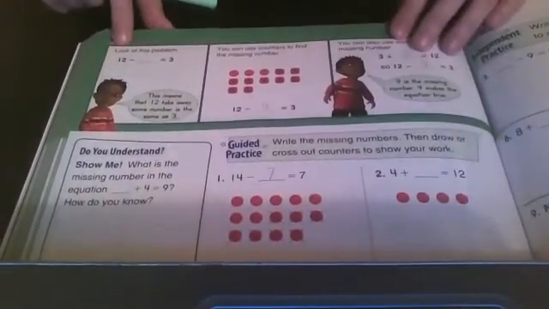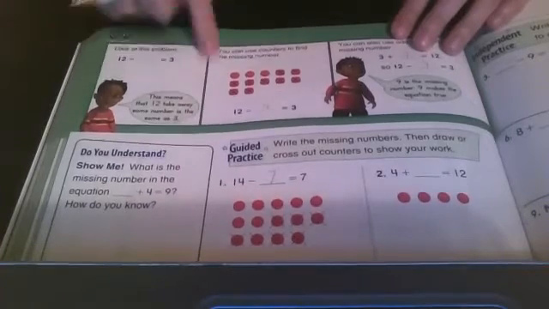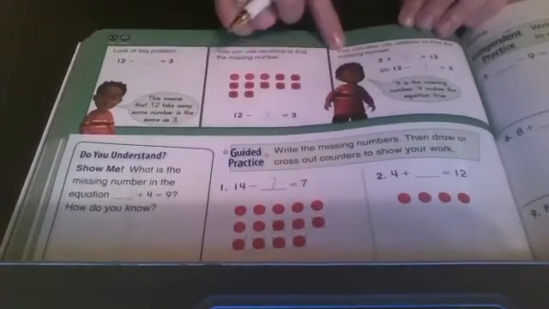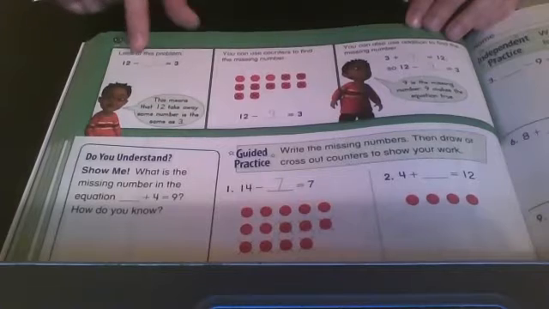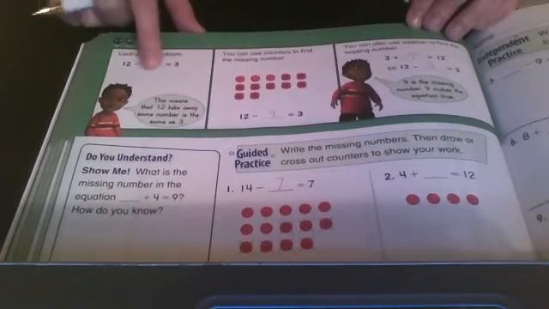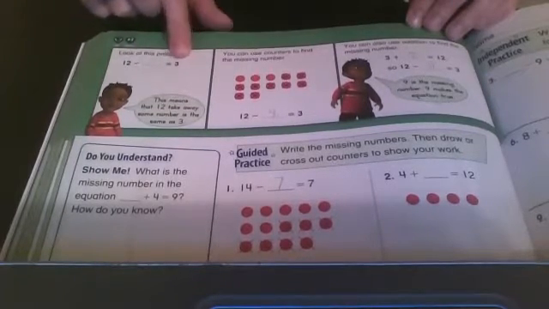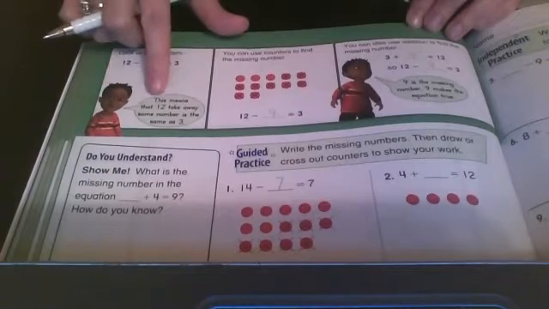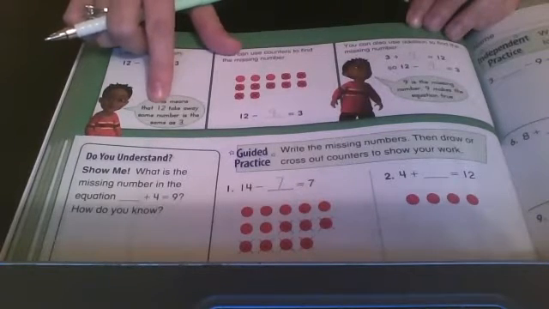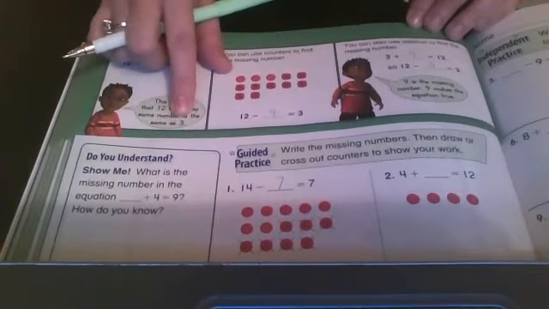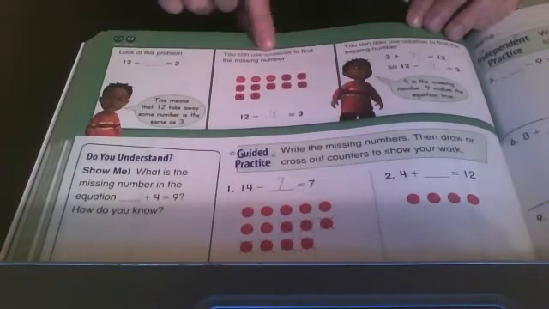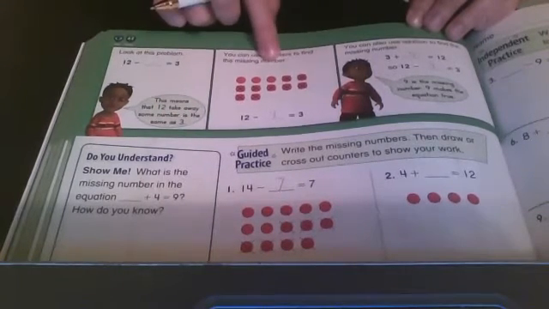And we're going to look at some more examples that Carlos has for us at the top in those green boxes. The first box says, look at this problem. 12 minus something equals 3. Okay, so Carlos says, this means that 12 take away some number is the same as 3. Okay, he says you can use counters to find the missing numbers.